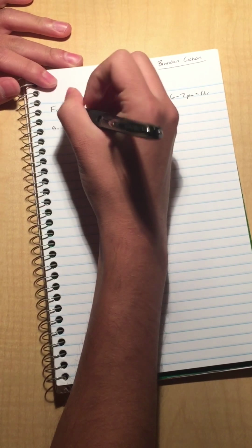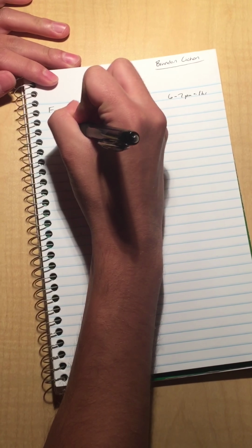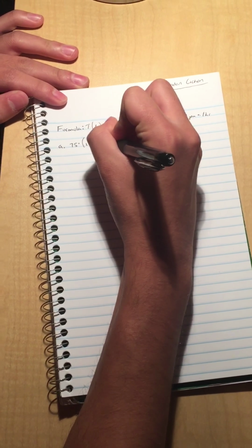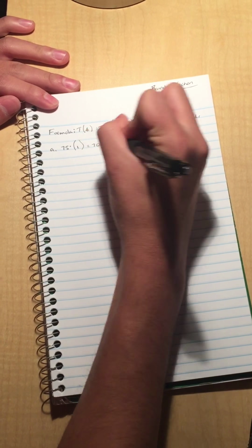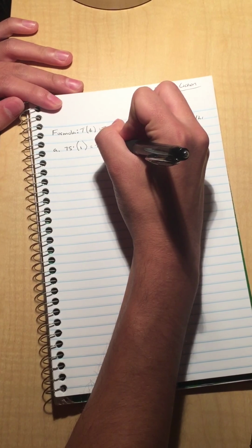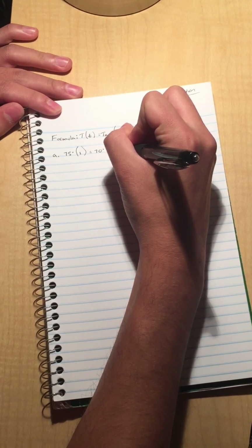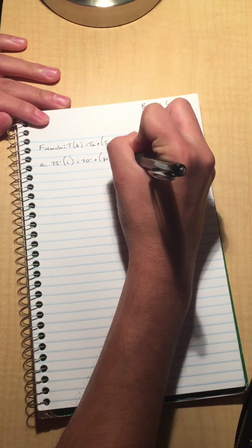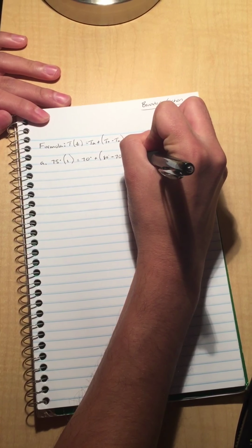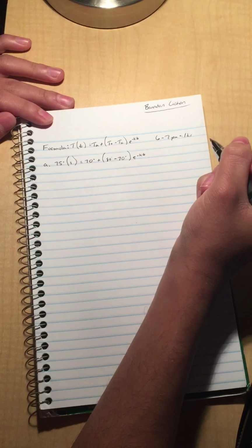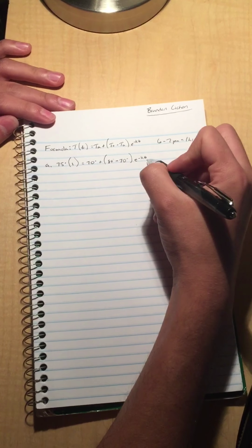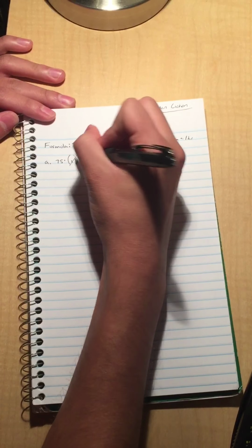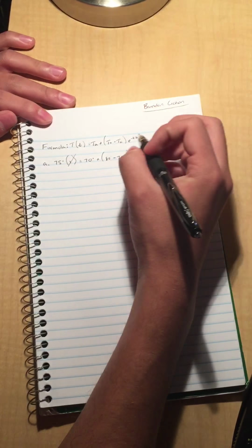So our temperature is going to be 75 degrees, which is equal to 70 degrees, our ambient temperature, plus our body temperature, which is the temperature of the object, so that's 80 degrees minus 70 degrees, times e to the power of negative k times time. But in this instance, time is only a value of 1, so we can just leave it out. It's not really going to make that big of a deal.